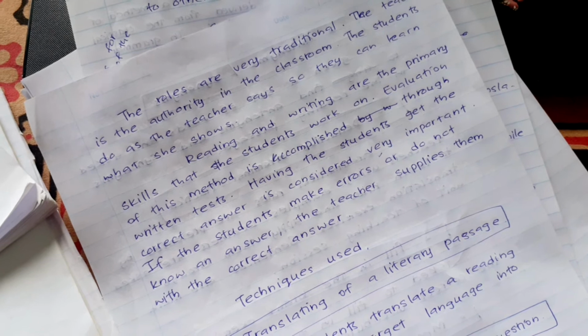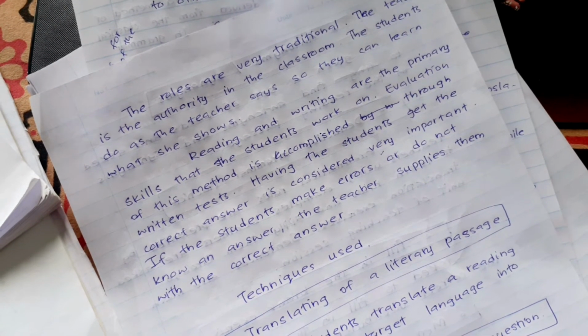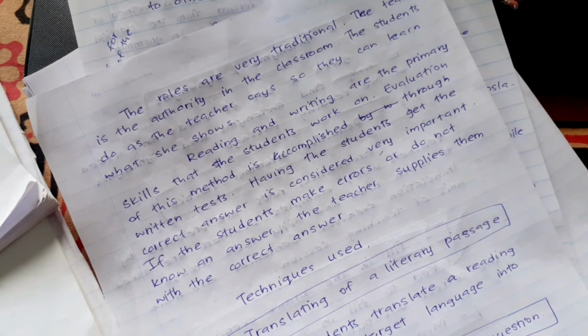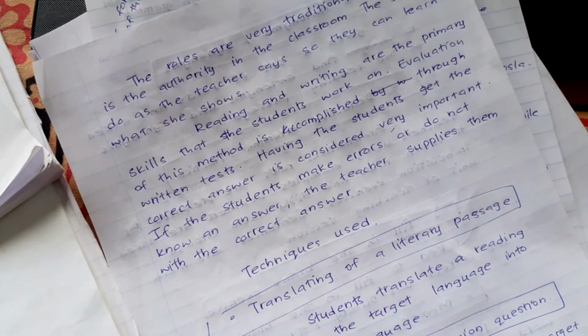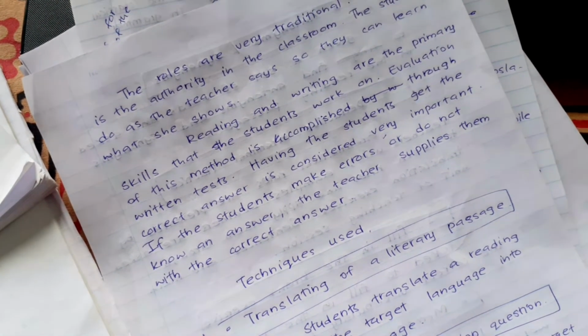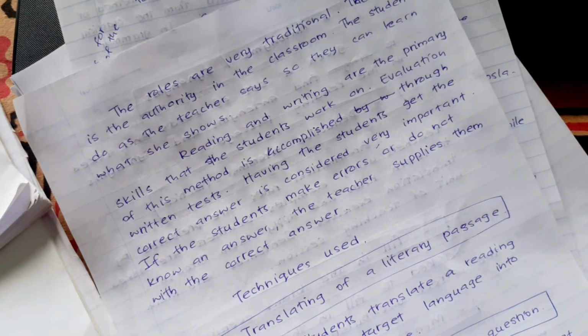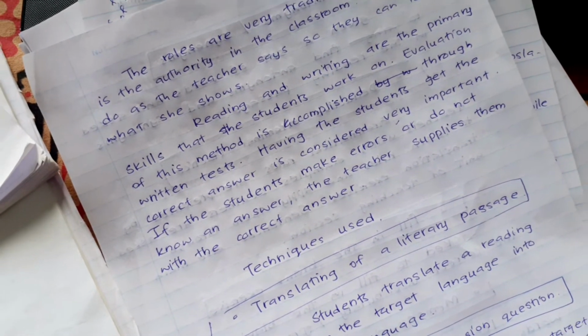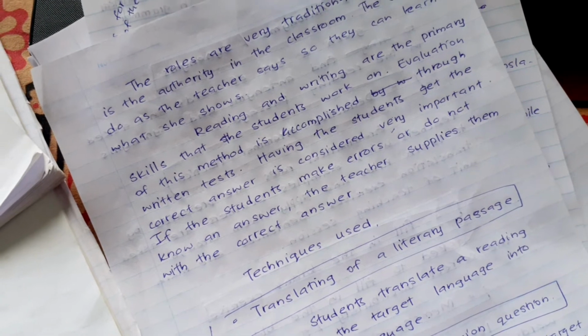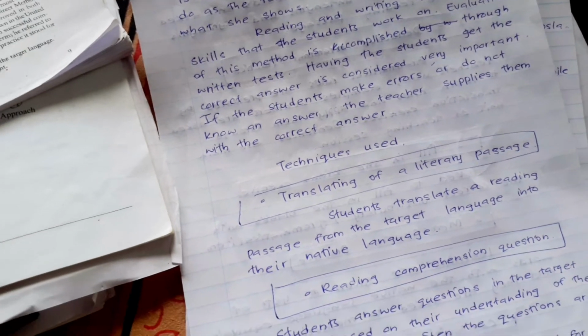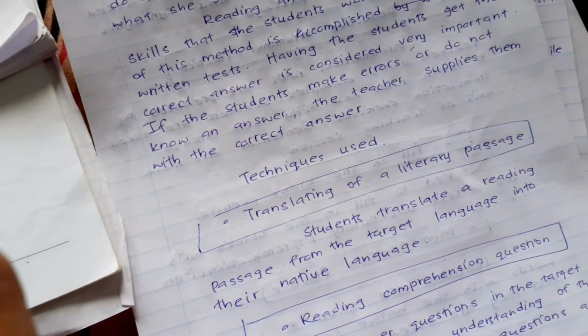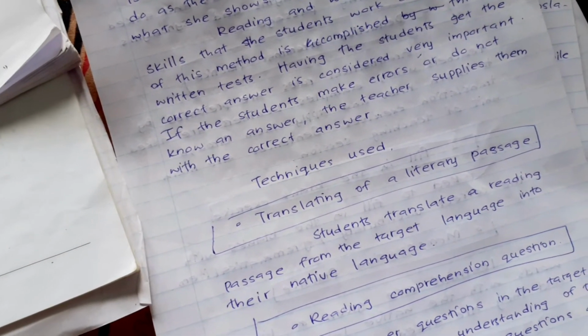If the students make errors or do not know an answer, the teacher supplies them with the correct answer. So there you can clearly understand that the teacher is the authority in the grammar translation method classroom. So let's talk about the techniques used in this method.